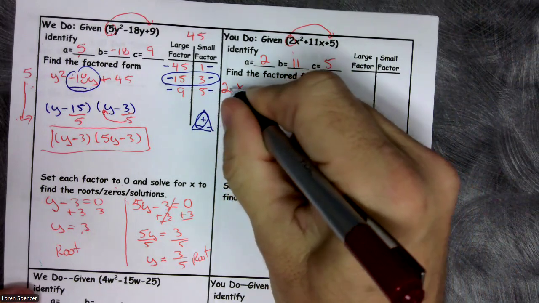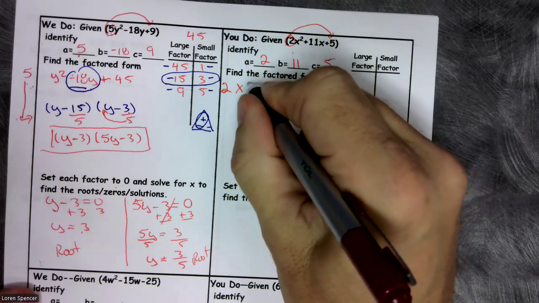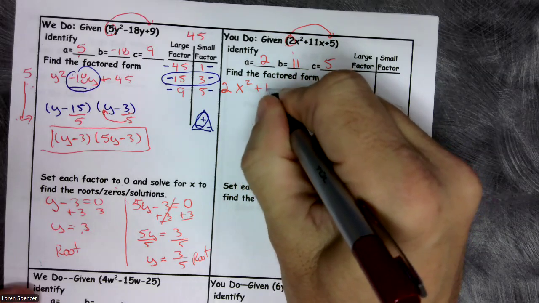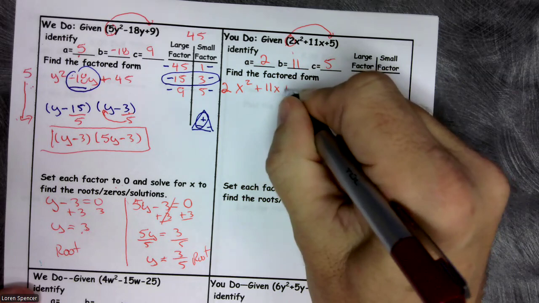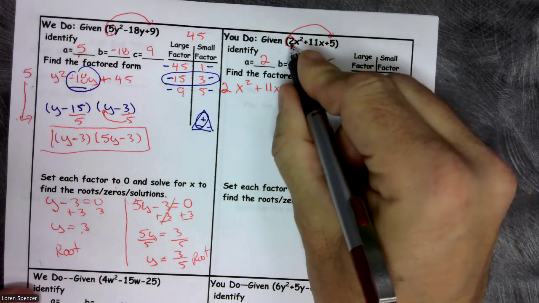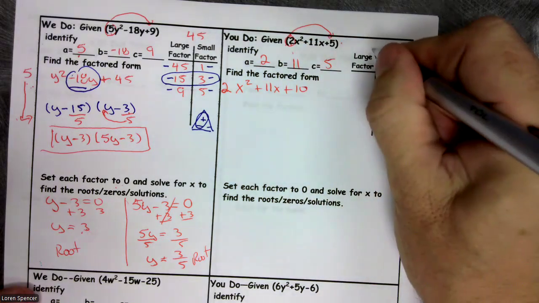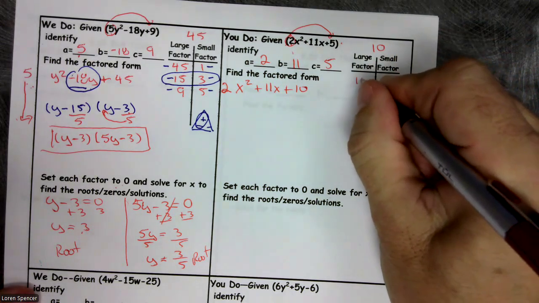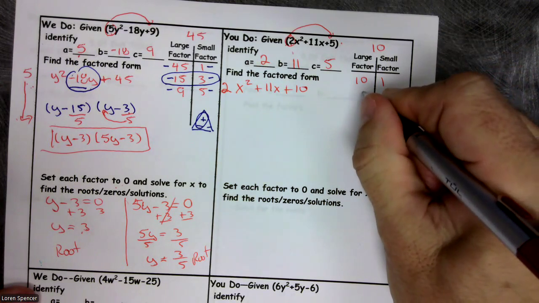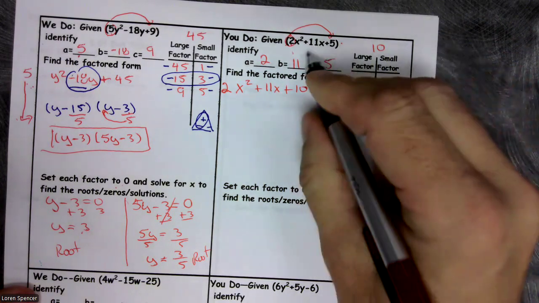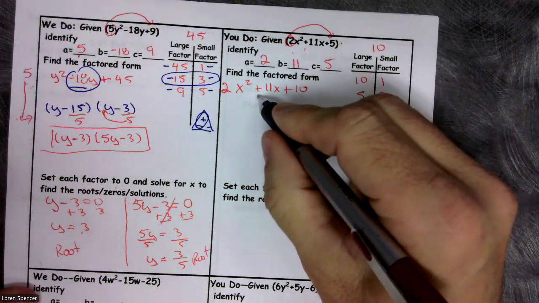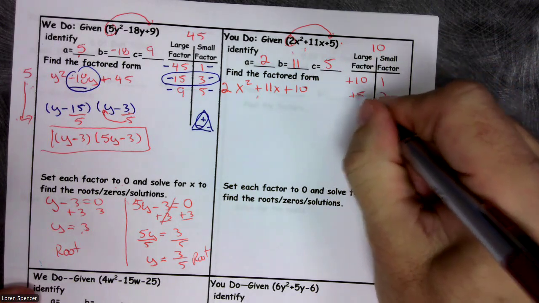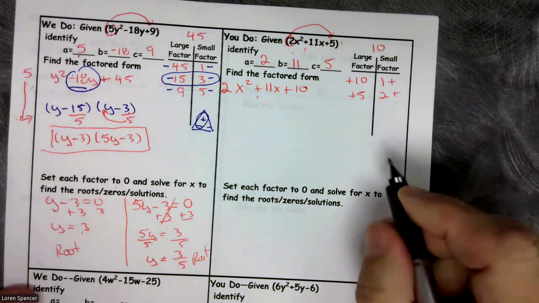So we have this 2, and then we have x squared plus 11x plus 10. All I did was take the first number times the last one. So I need the factors of 10. Well, the factors of 10 are 10 and 1 and 5 and 2. Both of these are positive. So both of these will be positive.